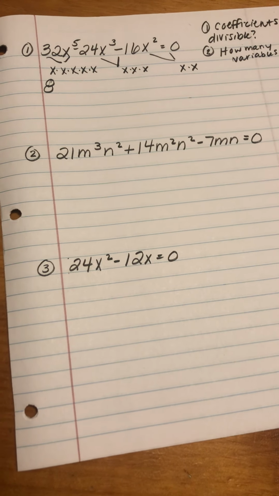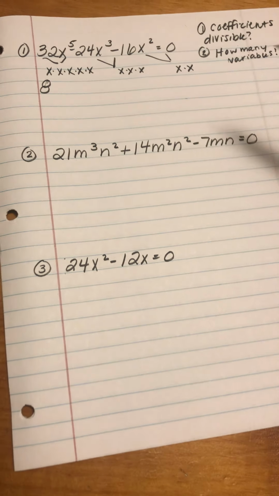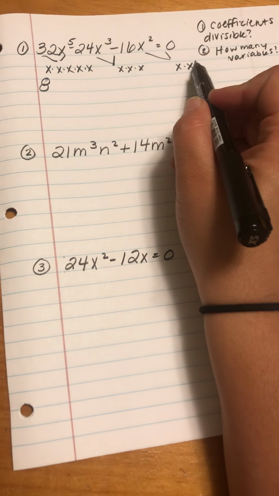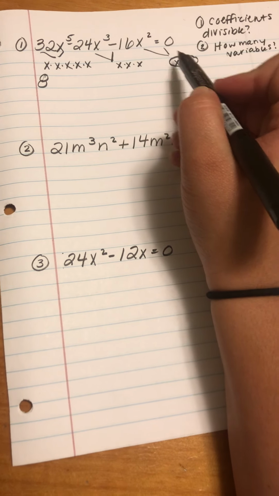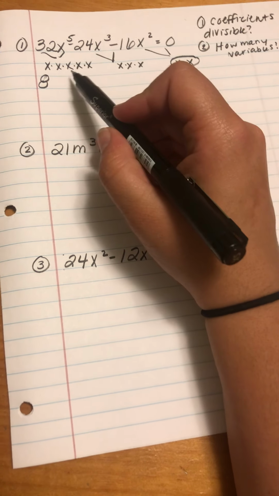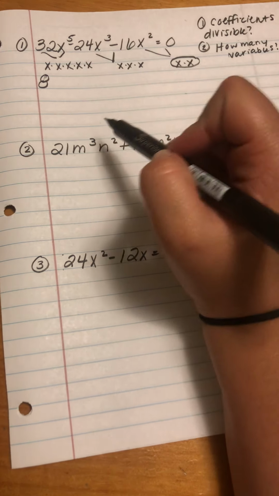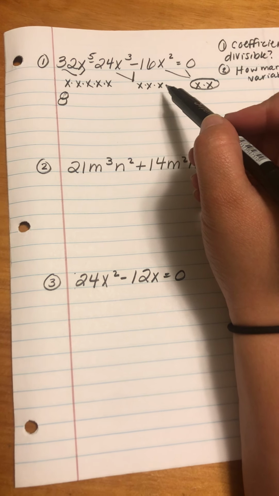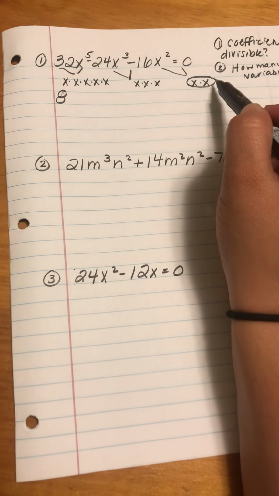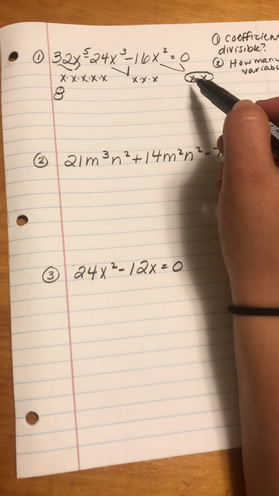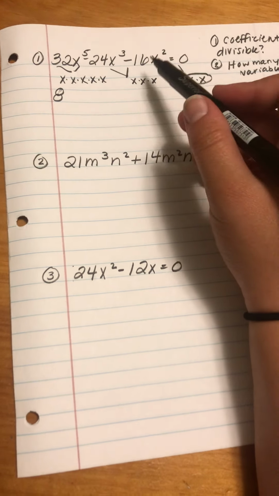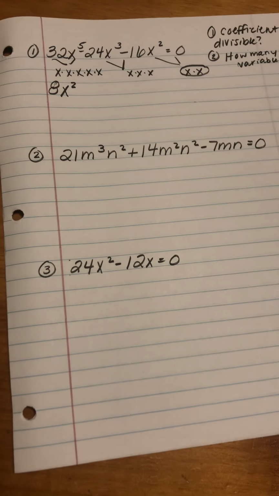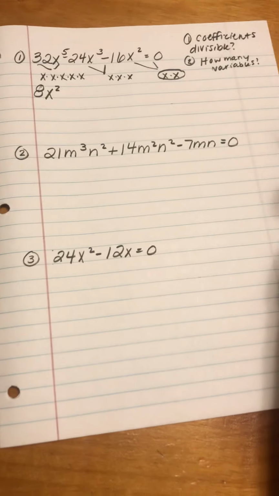So when I go to take out the GCF of my variables, I can only take out as many x's as these terms have to give. I can only take 2 x's from each term because this last term only has 2 x's to give. So I can't take 5 x's from each term because these two terms don't have 5 x's to give. Same thing, I can't take 3 x's from each of these terms because this one only has 2 x's to give. So we're going with the lowest exponent on the variables. So in here, we're going to pull out an x squared. So our GCF is 8x squared, but we're not done.